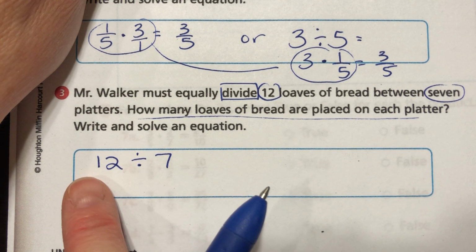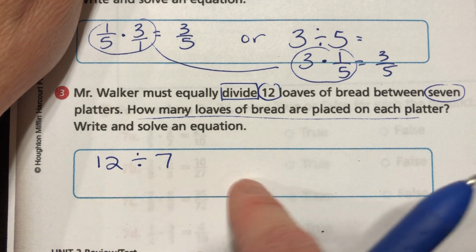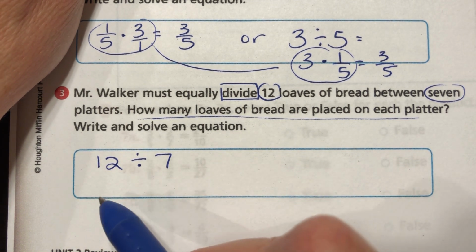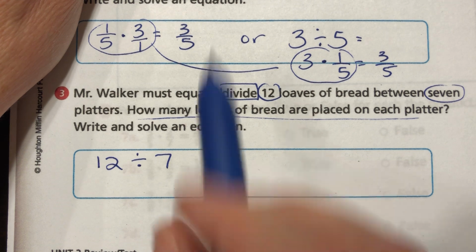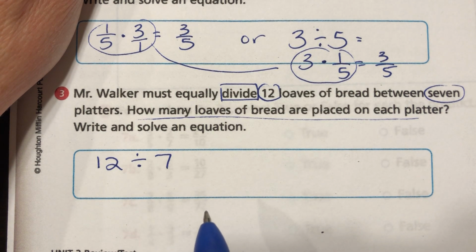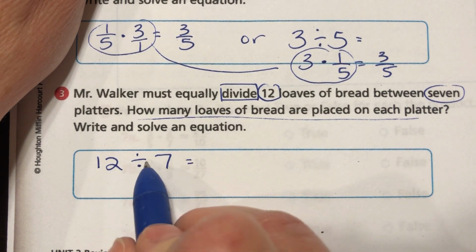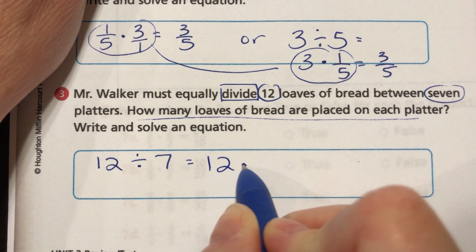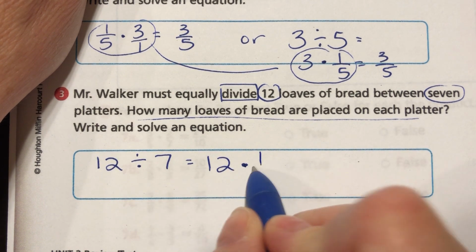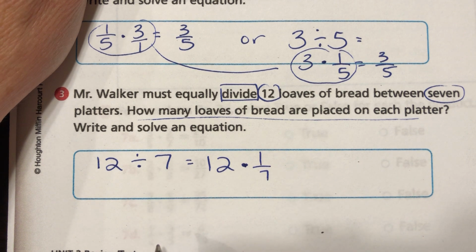And visually, I could draw out the 12, and I could cut them up into 7 pieces and shade my first piece of each one, right? Kind of like our little trail mix problem. So we see that 12 divided by 7 is the same as 12 times that 1/7 of a piece we'd have for each.